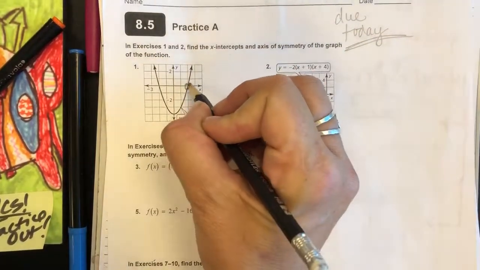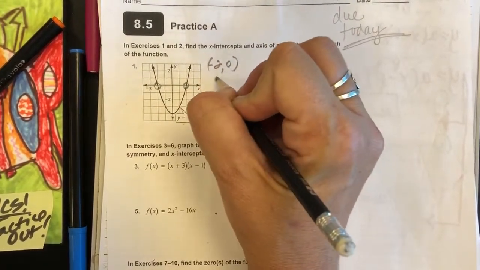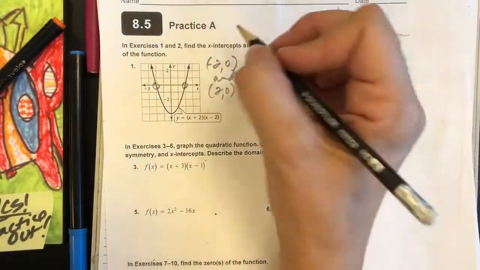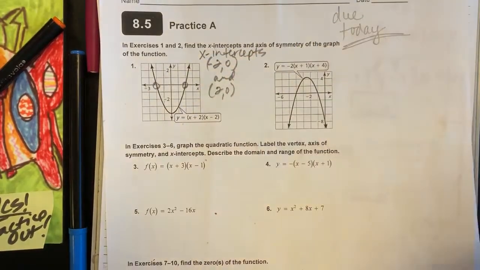The x-intercepts of this graph, you should have them at (-2, 0) and (2, 0). X-intercepts, (-2, 0) and (2, 0). You're welcome to change anything. You need to use this information as feedback.